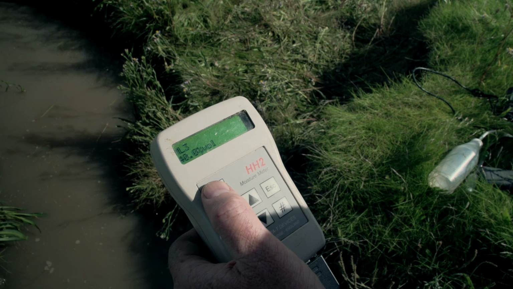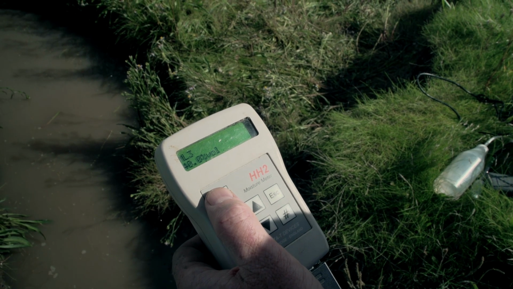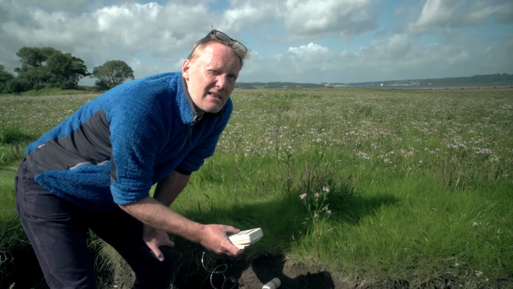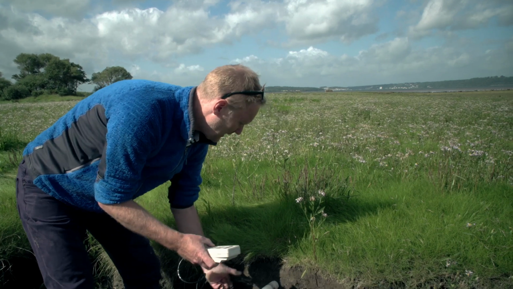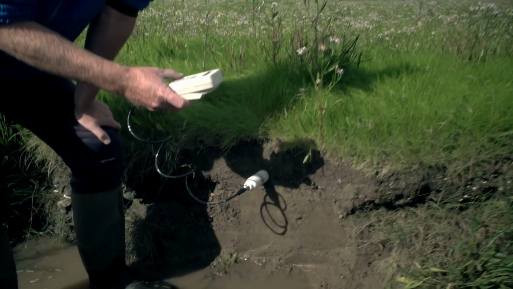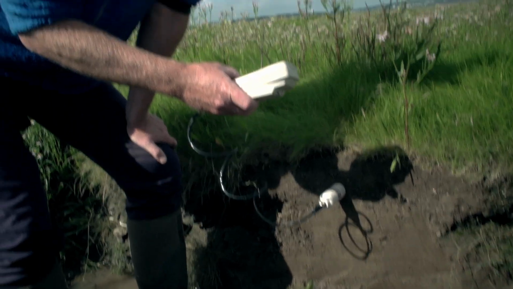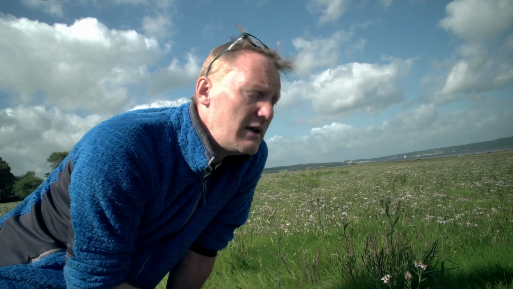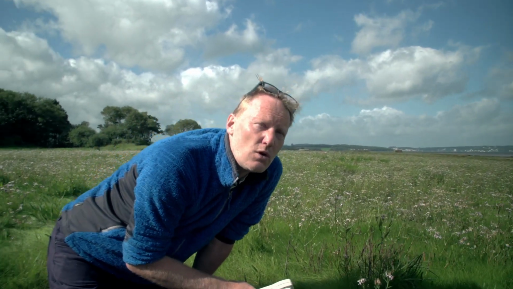So 40% of the soil volume is made up of water. Well, 50% is made up of mineral material here, and the other 10% is air. Now, for a perfect soil, really what we want is 25% air, 25% water, and 50% mineral material. So this has got too much water in it.